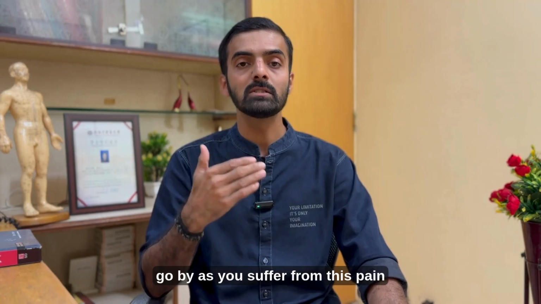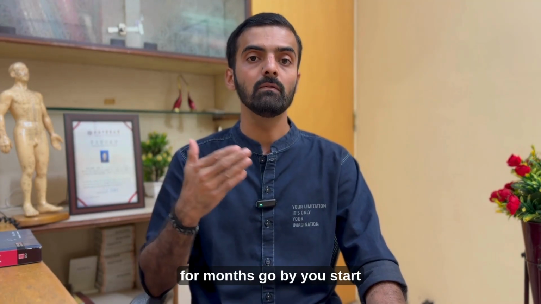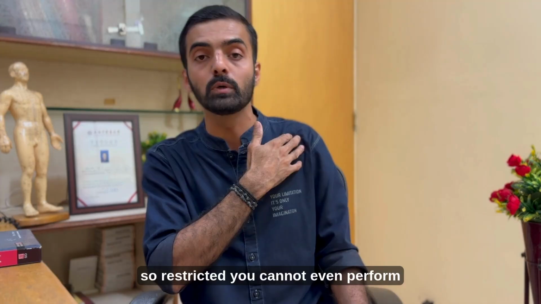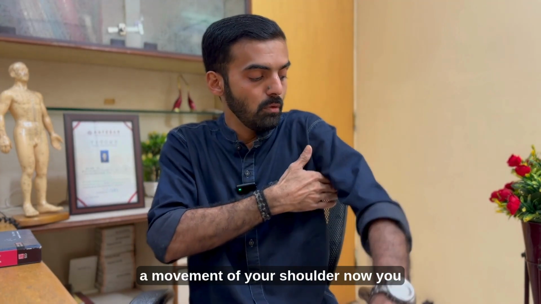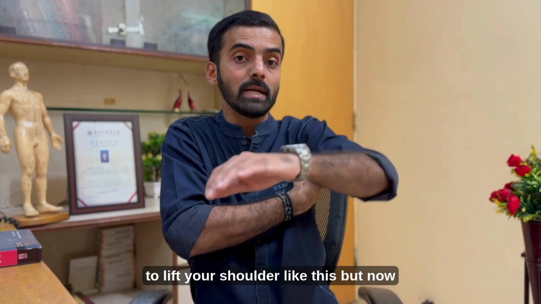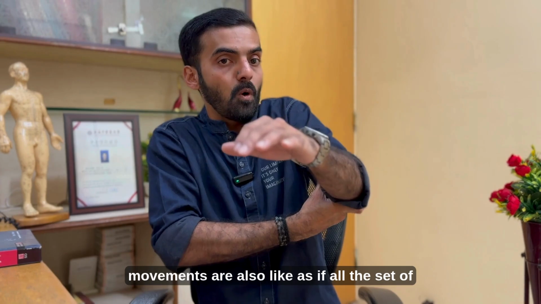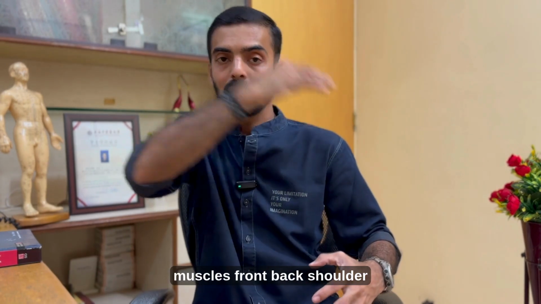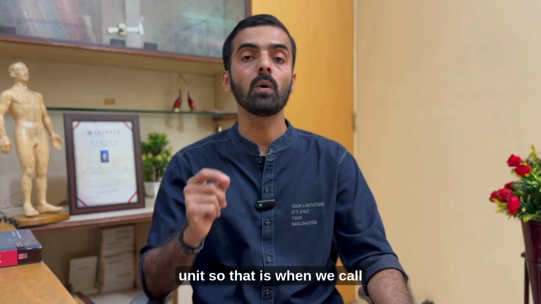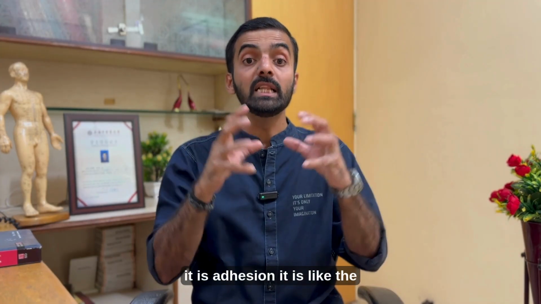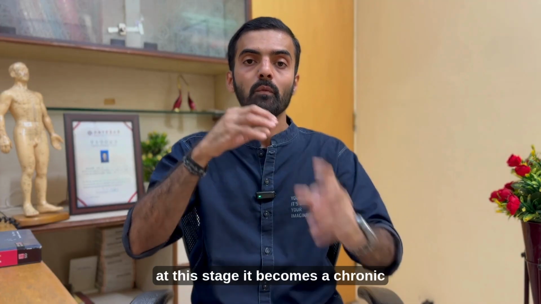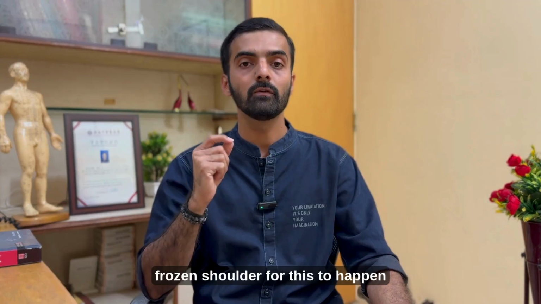Slowly, as months go by, as you suffer from this pain for months, you start realizing that those movements are so restricted, you cannot even perform a movement of your shoulder. Now you can see you were able to lift your shoulder like this, but now it is as if all the set of muscles, front, back, shoulder blades, everything just moves as one unit. So that is when we call it adhesive capsulitis. It is adhesion. It is like the whole system is kind of stuck together. So at this stage, it becomes a chronic frozen shoulder.